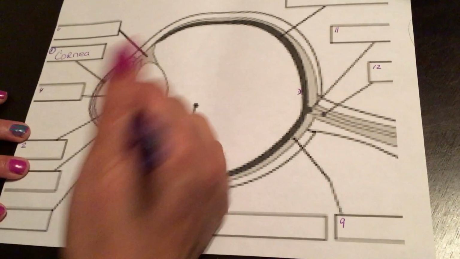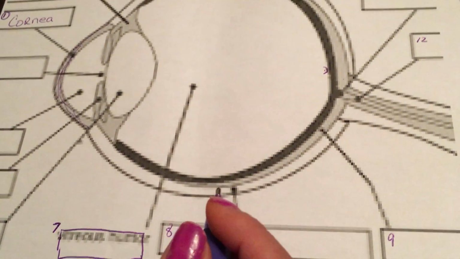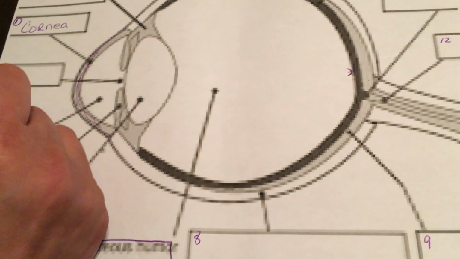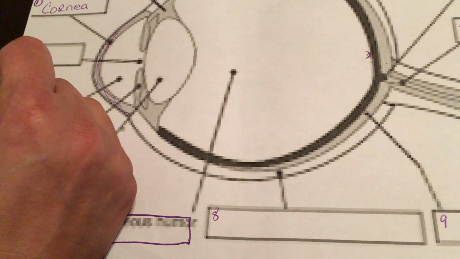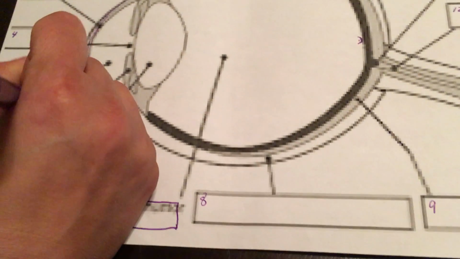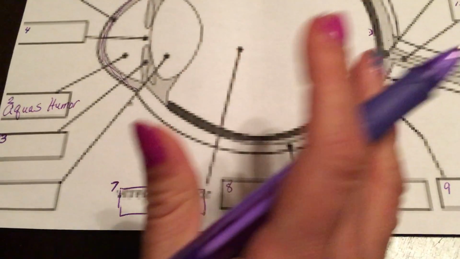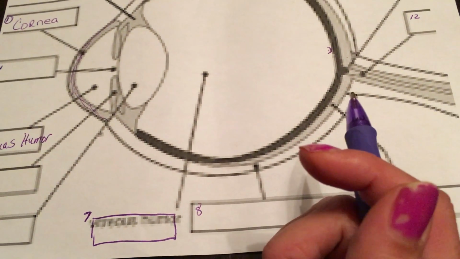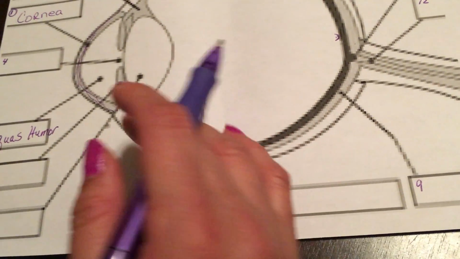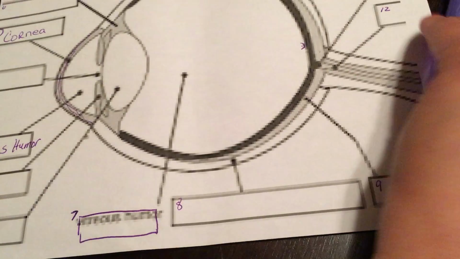So then this second part, number 2, is the aqueous humor, which is a clear liquid. It's like a watery fluid, aqueous humor. And it's on the anterior segment of the eye, and it provides some of the nutrients for the surrounding parts around the eye. So actually that liquid would be here in the front.